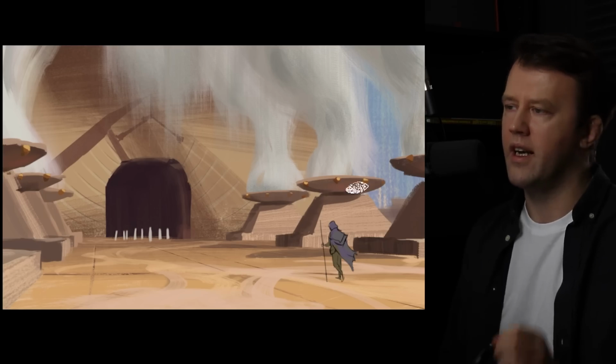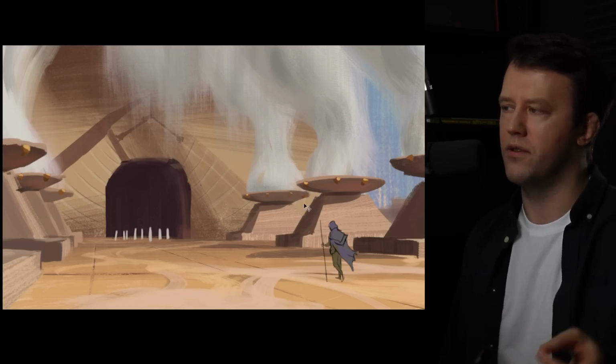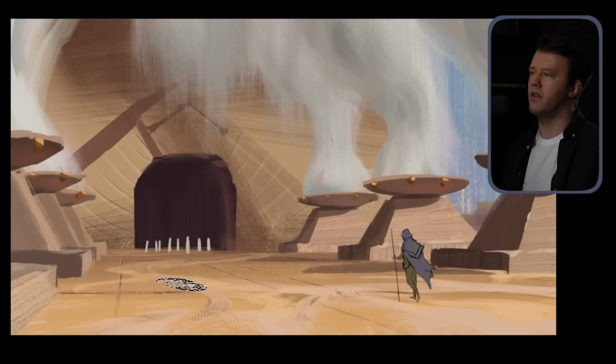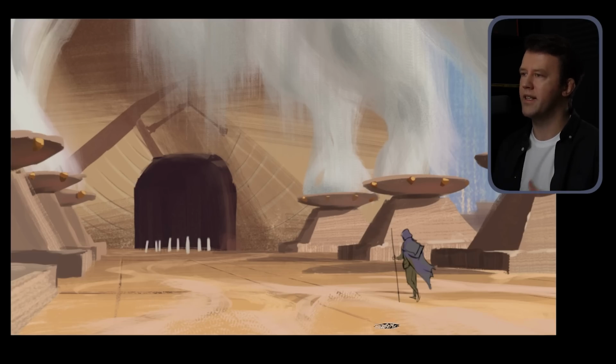Another important aspect of lighting is to introduce bounce light under the dishes holding the fire. Since the light bounces off surrounding surfaces, it makes sense that the pillars would reflect some glow onto the dishes above. Subtle details like this go a long way in making a painting feel more immersive.